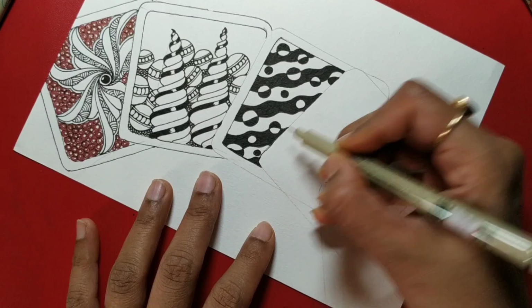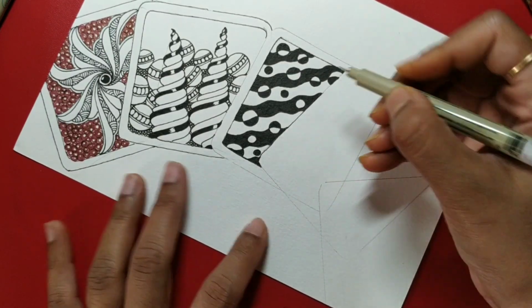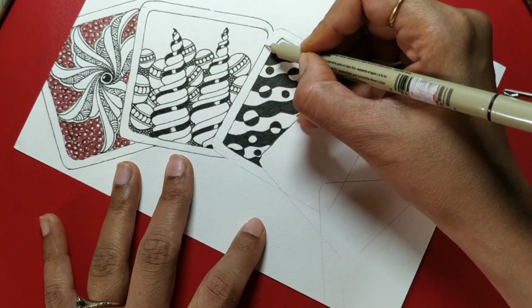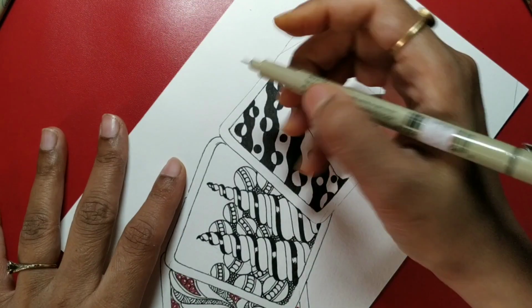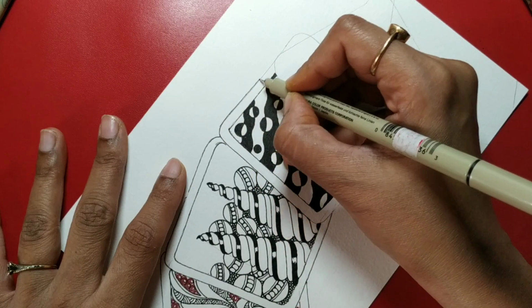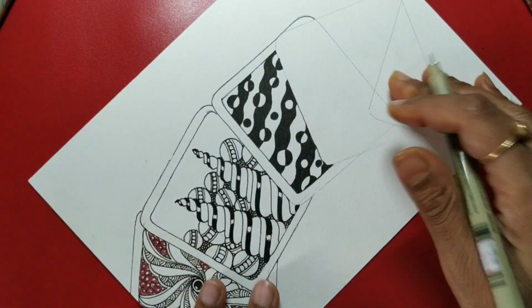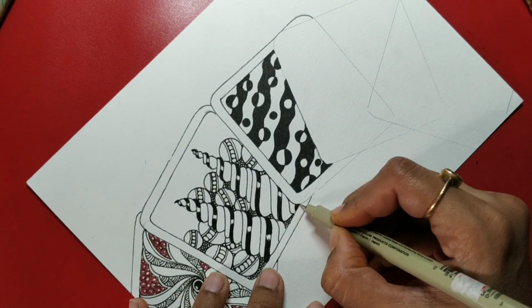Now I'm going to move on to the next. Let us ink this part of our tile also. So we are already done with three tiles, part of tiles.